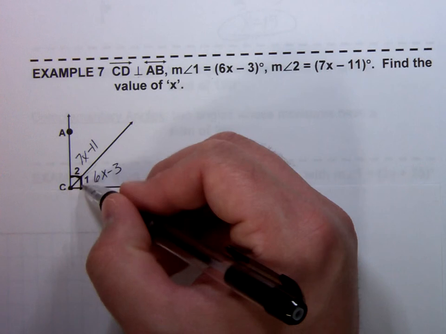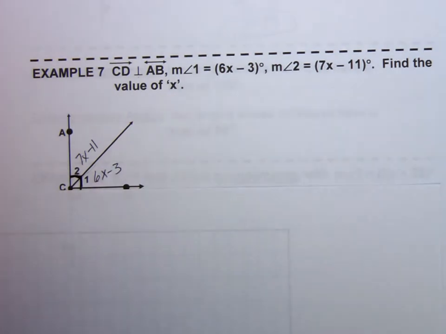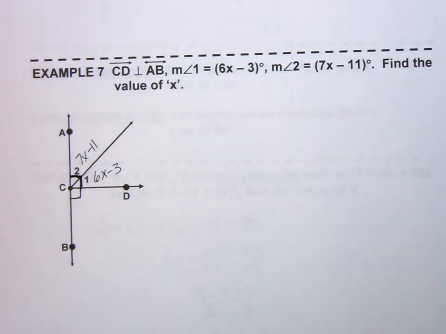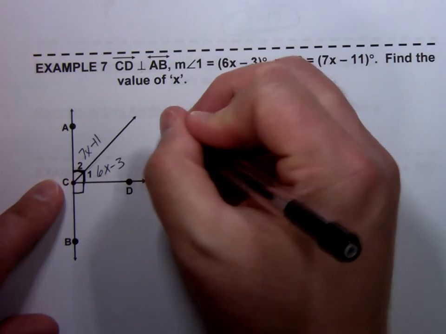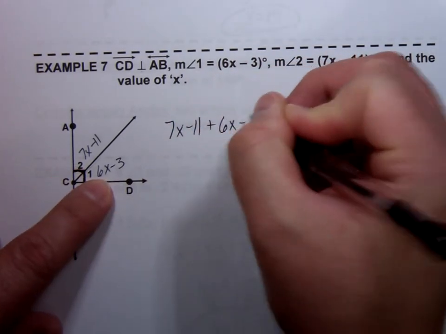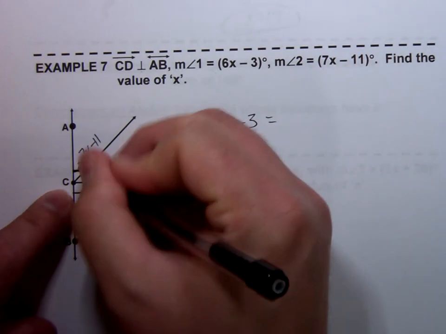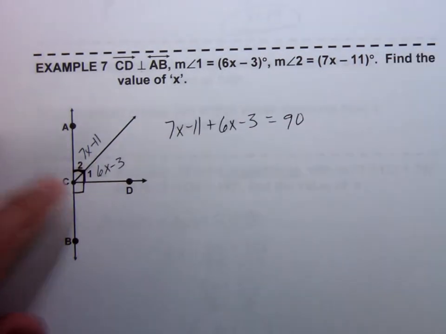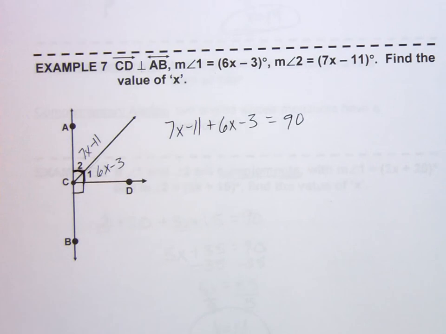So that makes them complementary angles. Remember, complementary means they have a sum of 90. So I'm going to set my equation up just like it sounds. These 2 parts should add up to equal the whole, which is a 90-degree angle. They're complementary. They have a sum of 90. We're adding them together, set it equal to 90.